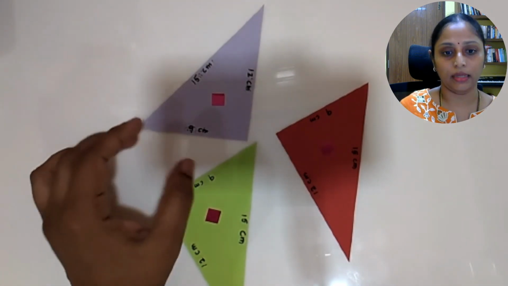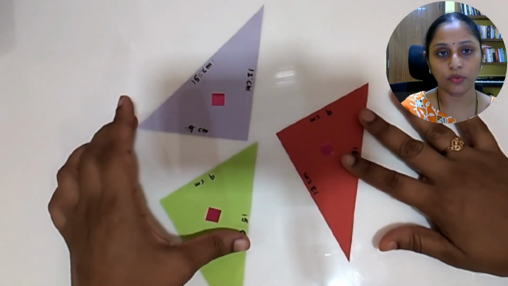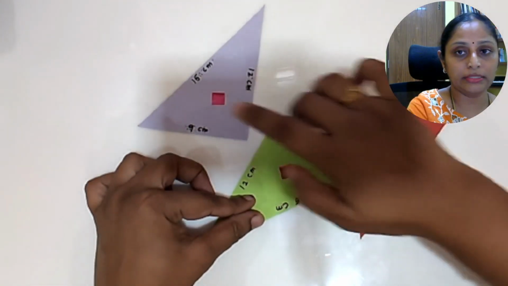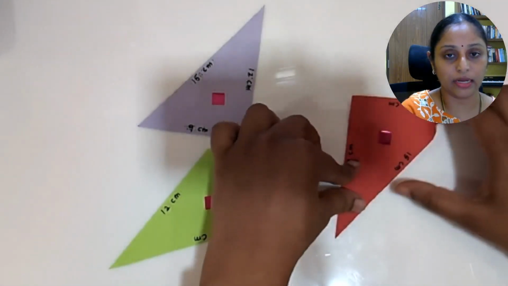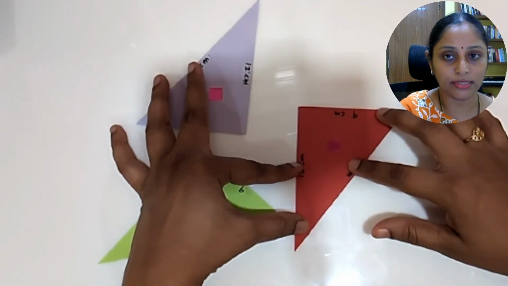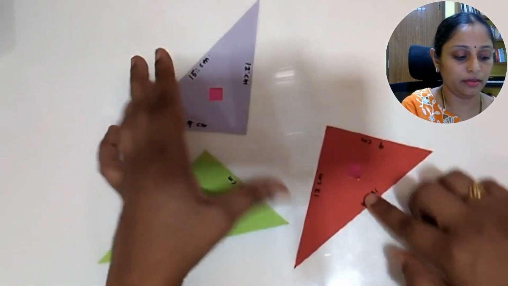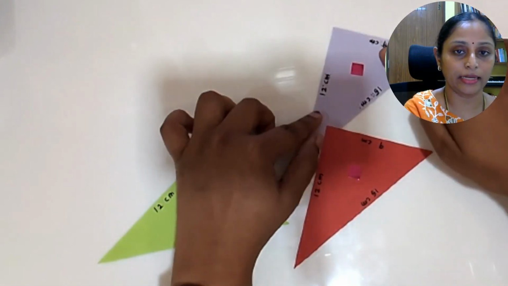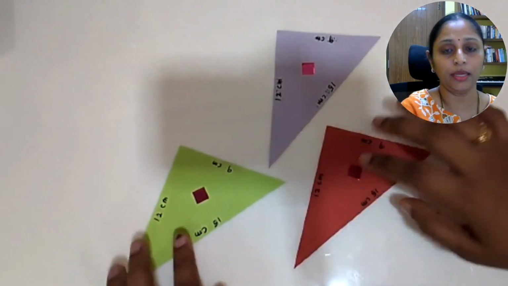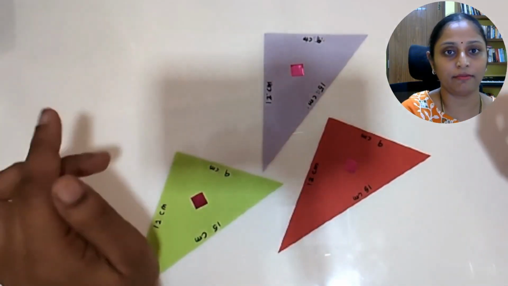Now my cutouts are ready to be used, and I have placed a sticker on these 3 cutouts, taking the orientation in the anti-clockwise direction, that is 9, 12, 15. Here also I have anti-clockwise 9, 12, 15, and here also 9, 12 and 15. In a short while you will understand why we have done this.